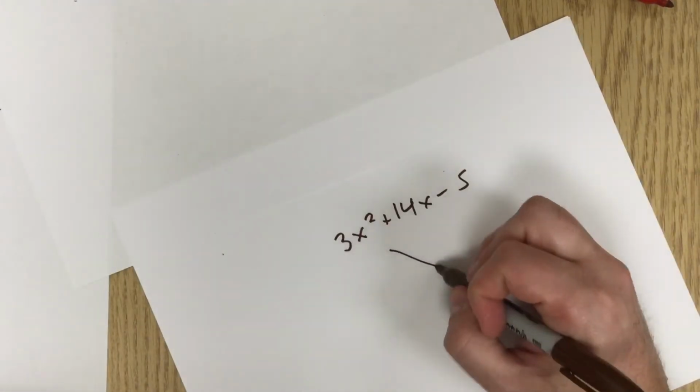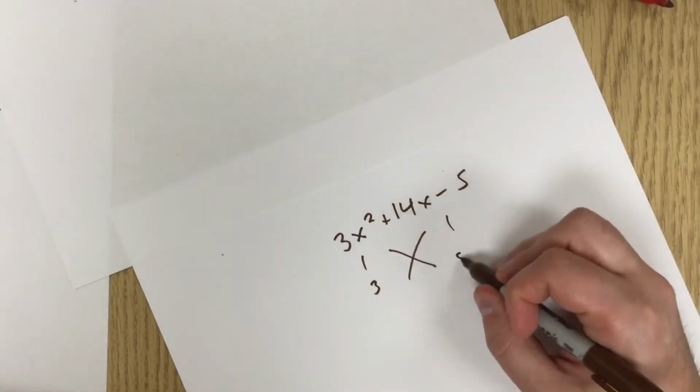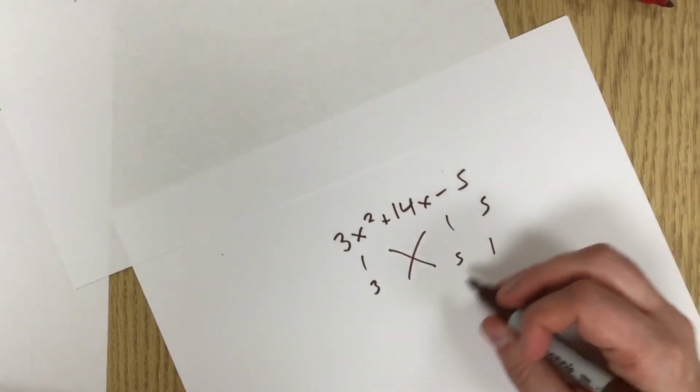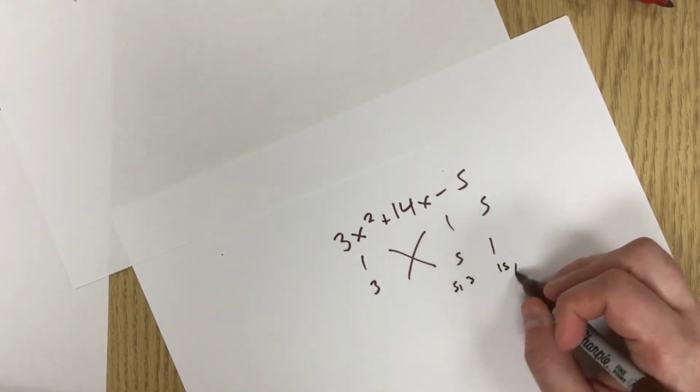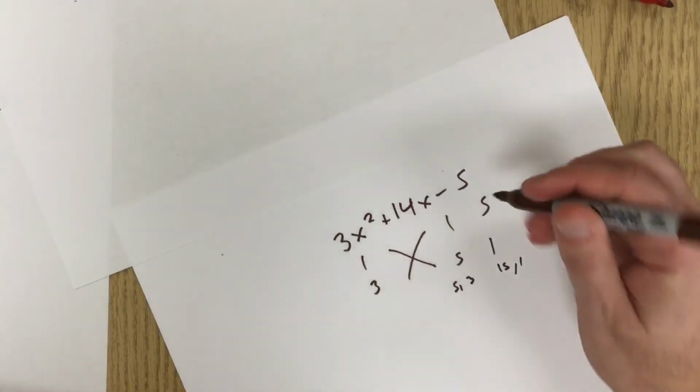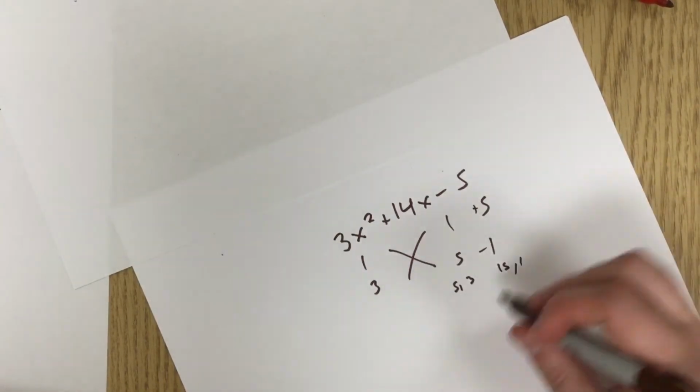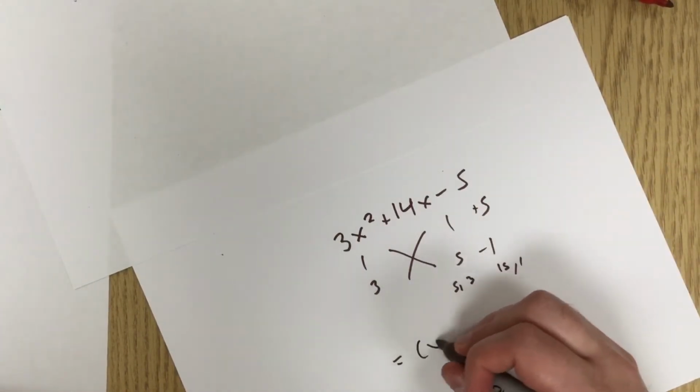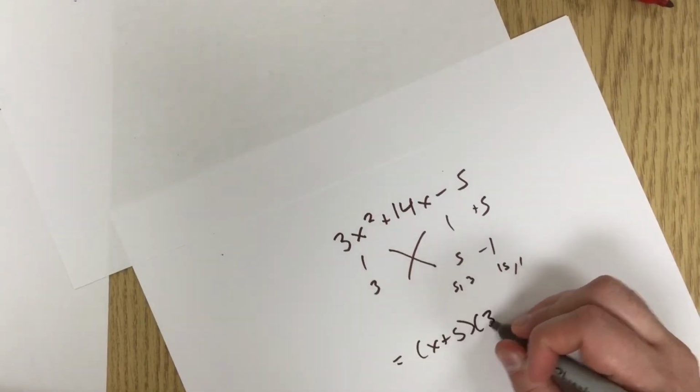I'm going to do it the way I do it. So that's going to be 5 and 3. That's going to be 15 and 1. We want it to be positive and negative. So this is going to factor into x plus 5 times 3x minus 1.